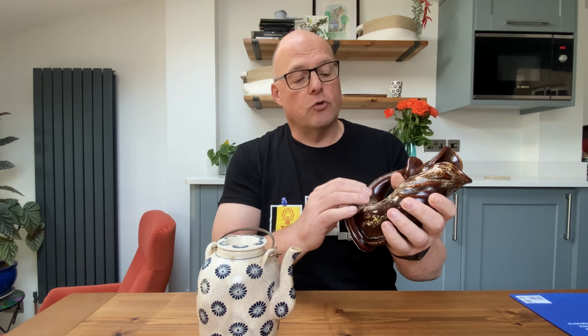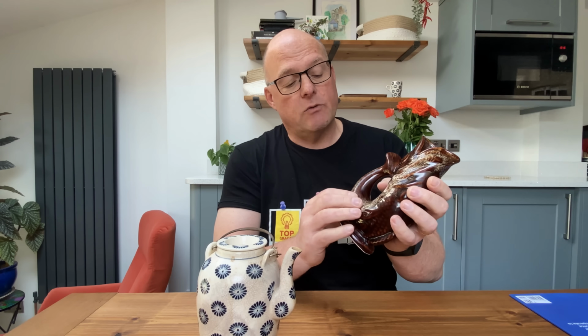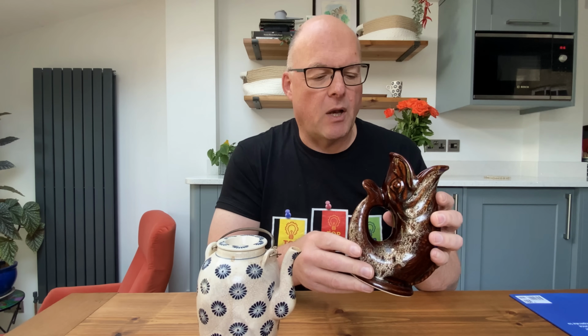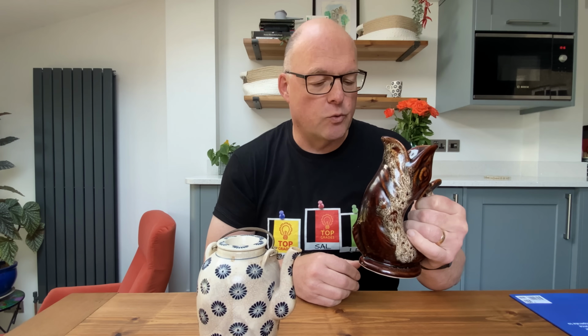Both source A and source B are decorated. The decoration on source A is not realistic to a fish. It is earth-coloured. This implies it is to remind the user that it is a piece of pottery to be used and therefore not delicate.